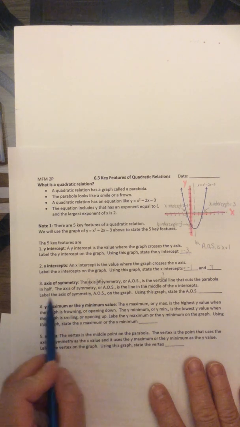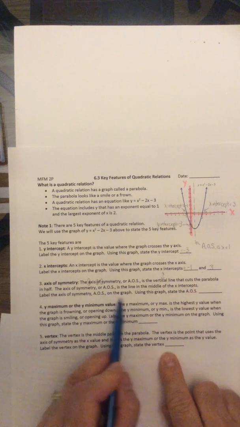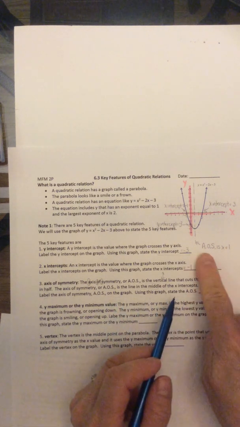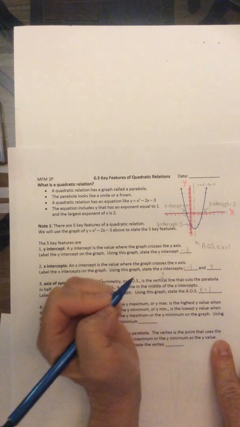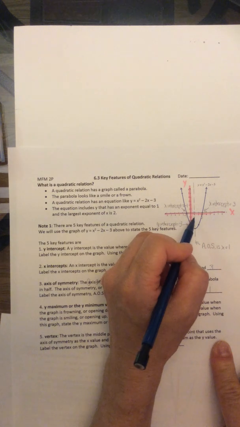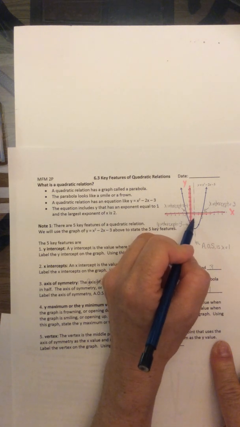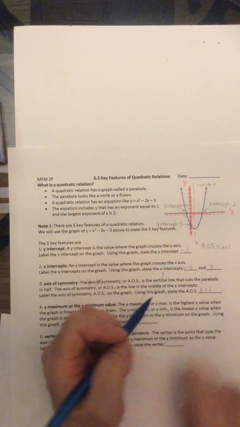So we want to label the axis of symmetry, or AOS, on the graph, which we have. Using this graph, state the AOS. So we have to say x equals 1, okay? Because that up-down line cuts the graph in half, and where it does, it goes through that x value of 1. So that's the value of the axis of symmetry.